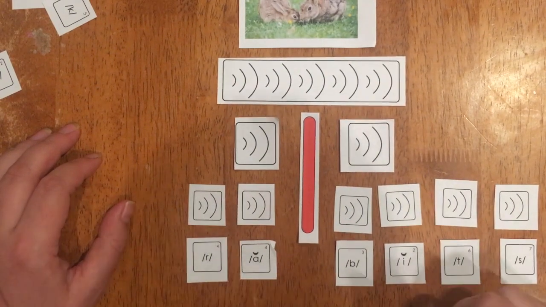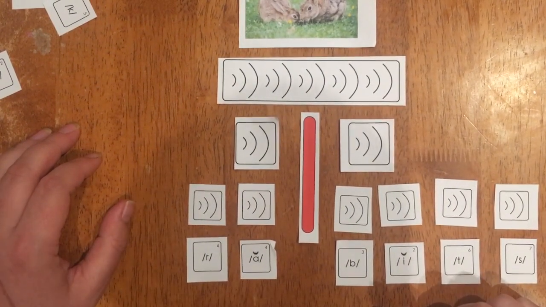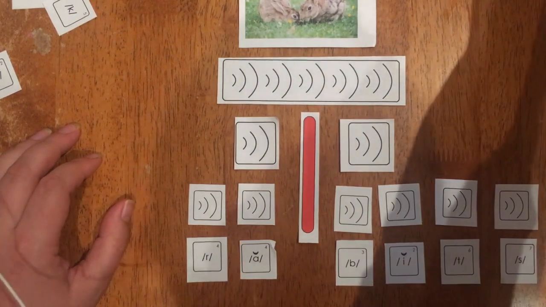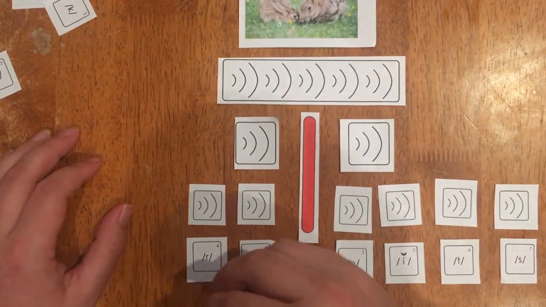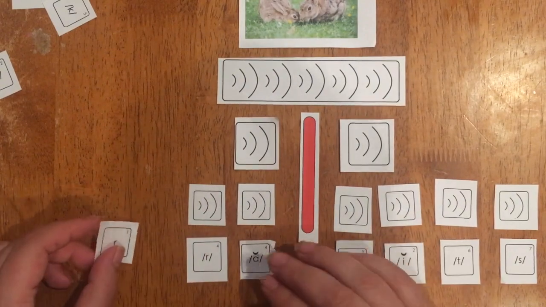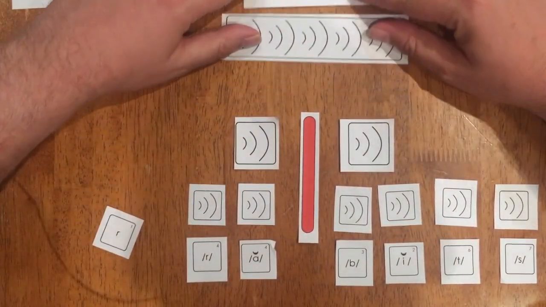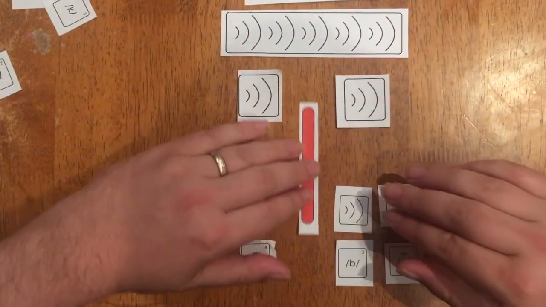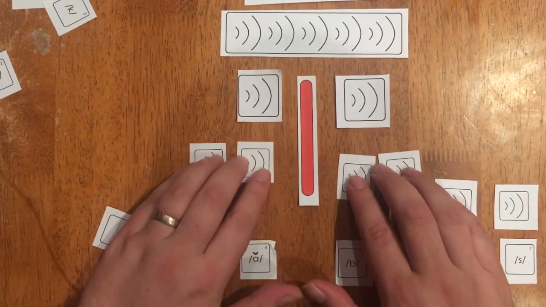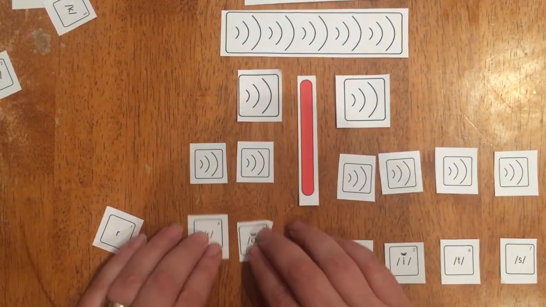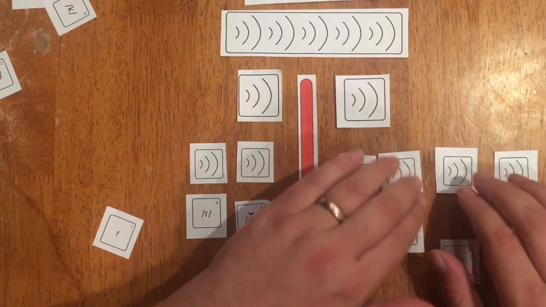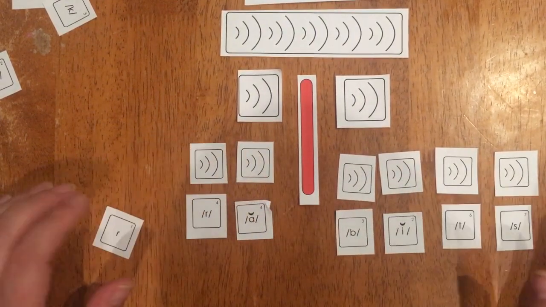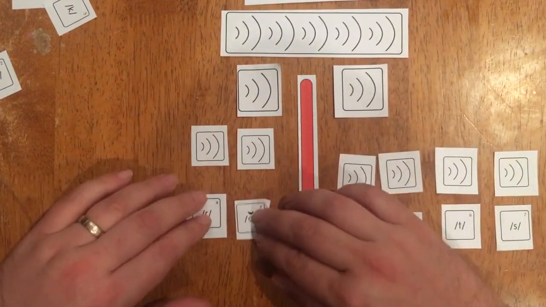Now let's think, okay, how would I spell this? Well, I know, if I move over here, then I move everything up just slightly. Even just a little bit more.